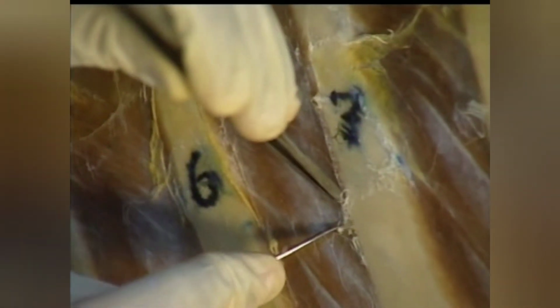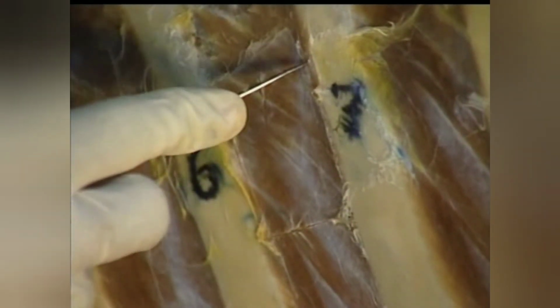Make a rectangular window at the middle of the 6th intercostal space like this. The external intercostal muscle is reflected forward. This exposes the internal intercostal muscle. The fibers of this muscle run downward and forward.